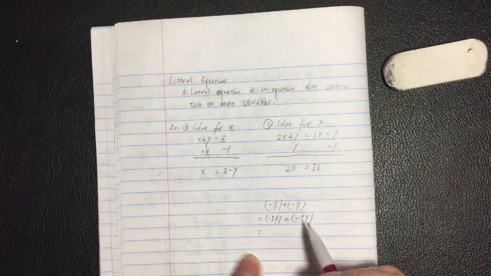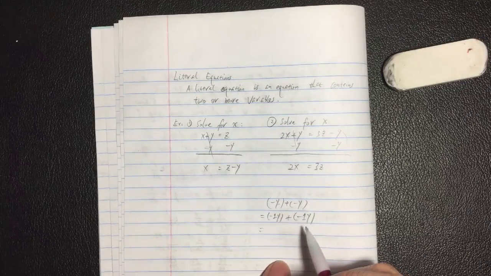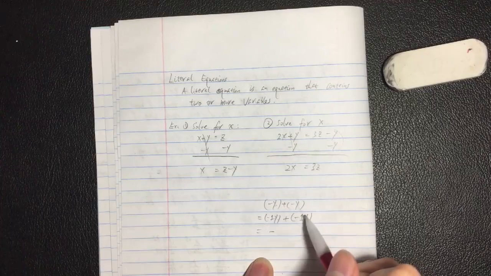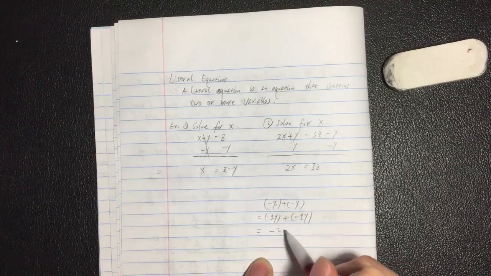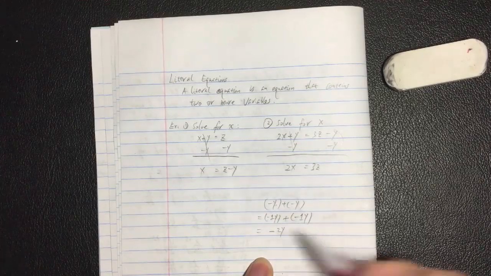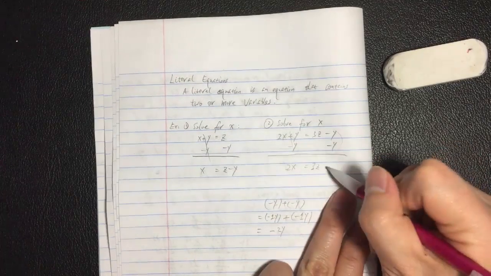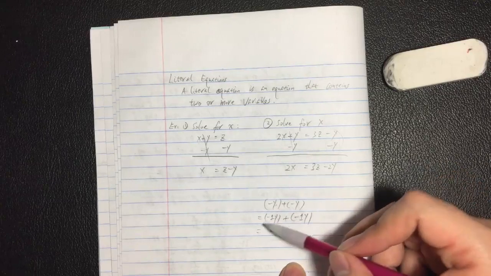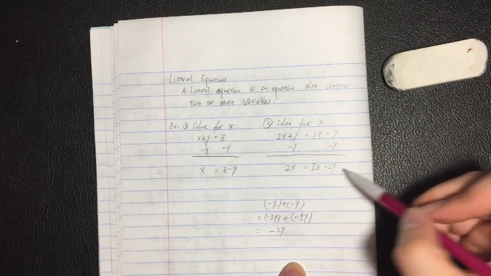Follow addition rule. When adding two numbers with the same sign, keep the sign, add the magnitude. 1 plus 1 is 2. Y is the like term, so it stays the same. I get negative 2y.